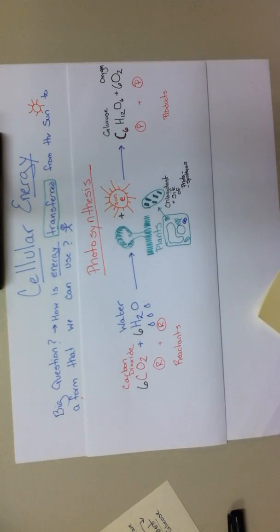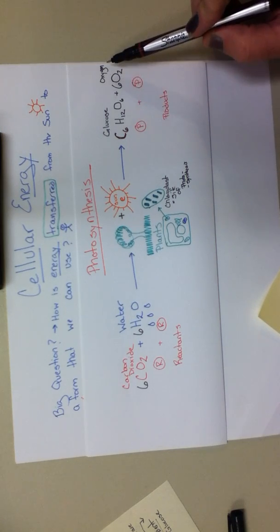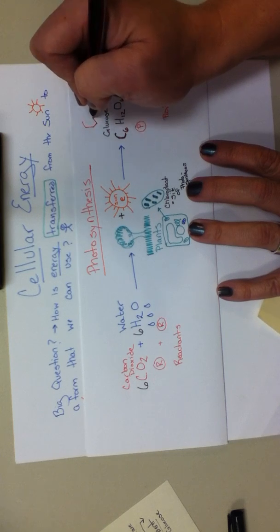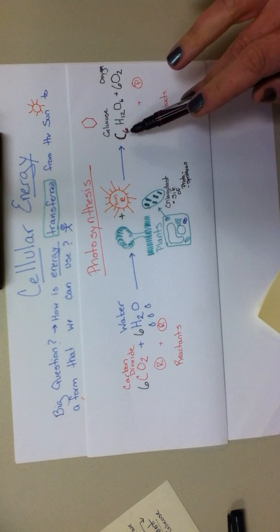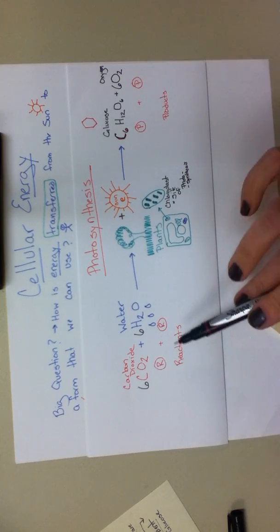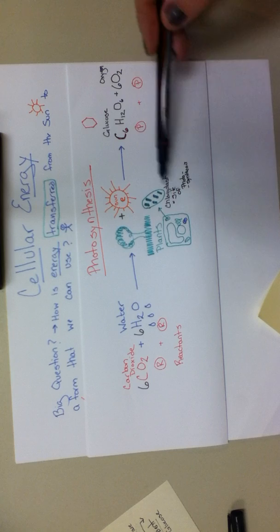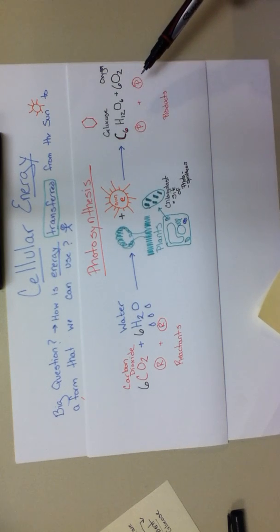The products of photosynthesis are glucose and oxygen. Now remember, glucose is the monosaccharide we talked about in chapter 2, C6H12O6, always that 1:2:1 ratio. The reactants react together in the presence of sunlight and chlorophyll to produce glucose and oxygen.